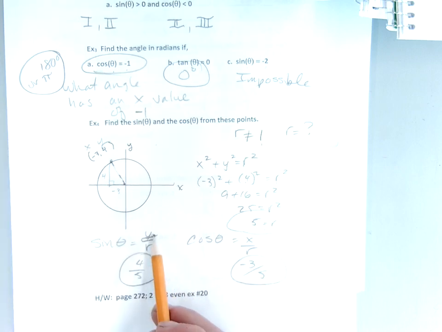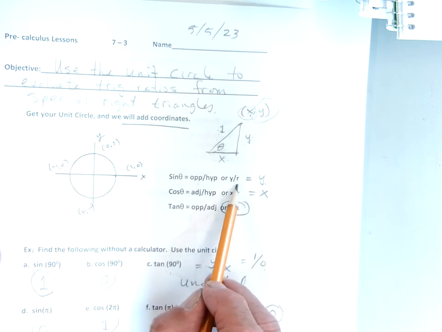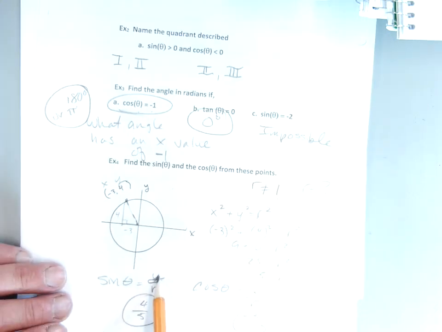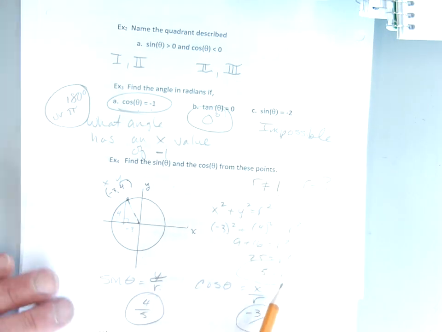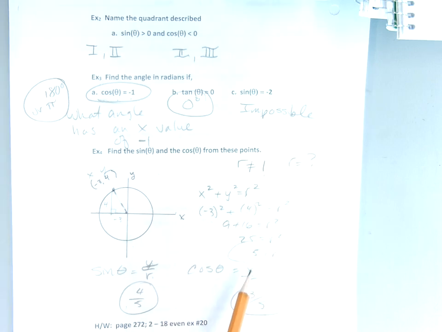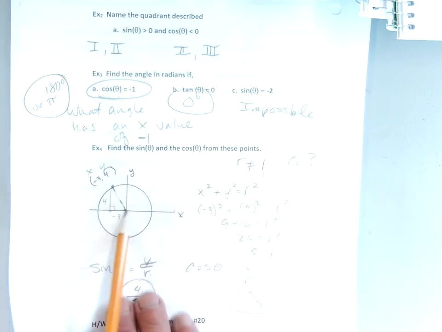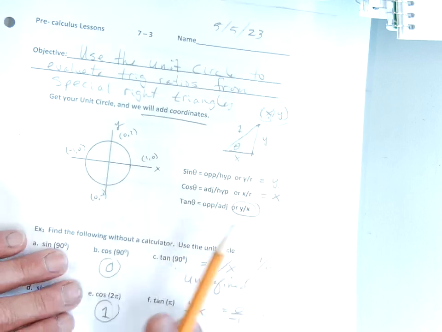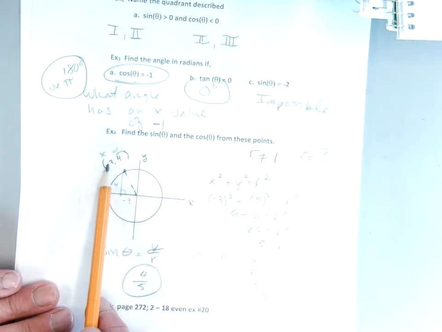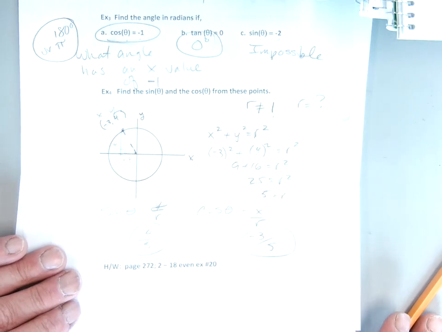Then I want sine. Well, sine is y over r. I know that from over here. So the y value is 4, and the radius is 5, so sine is 4/5. Cosine is x over r, and I know that because over here it says x over r. The x value is negative 3, my radius is 5, so cosine is negative 3/5.